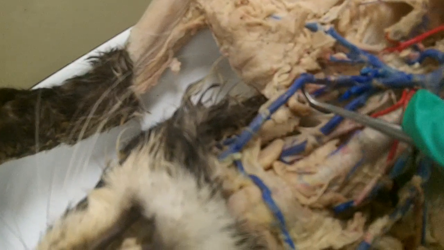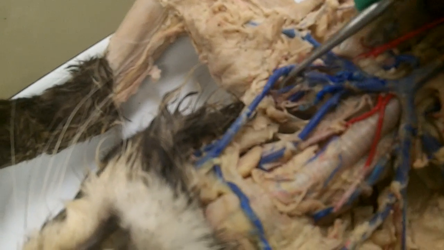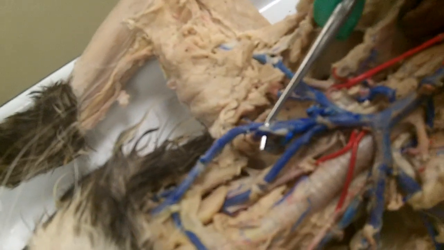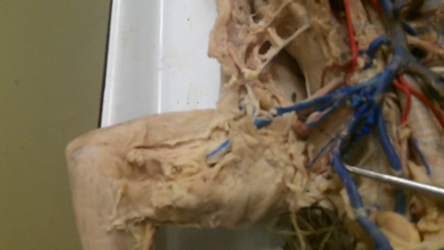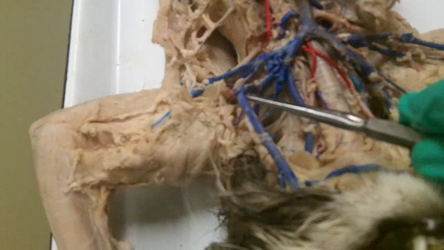All right, well, also on this side, here's our external jugular, and we can see deep over here the transverse scapular vein draining into it. You can see it right here. See that large one? I'll move it. Got it. And it looks like it's going over the cat's shoulder. That's why we call it transverse scapular.